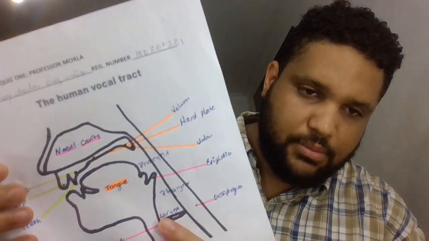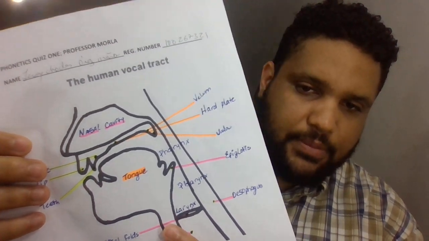Let's talk about the vocal cords. It is also called vocal reeds, but it's commonly known as the vocal cords. It is right here. Sorry, right here.